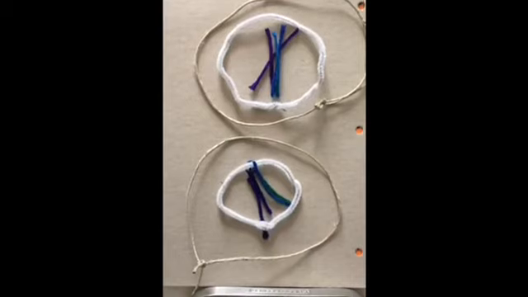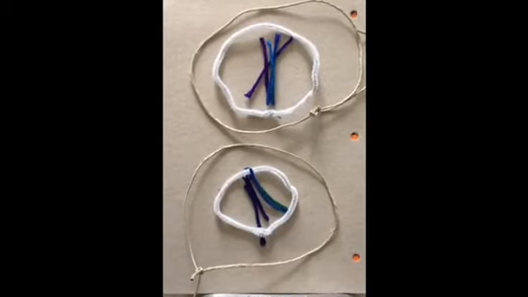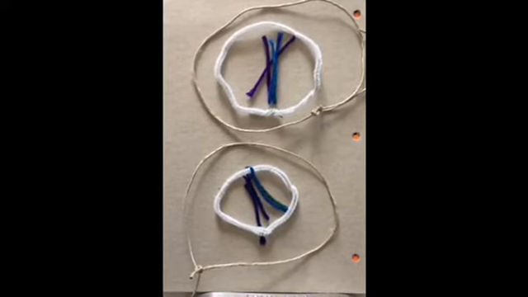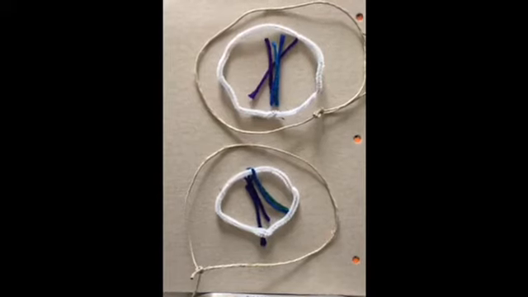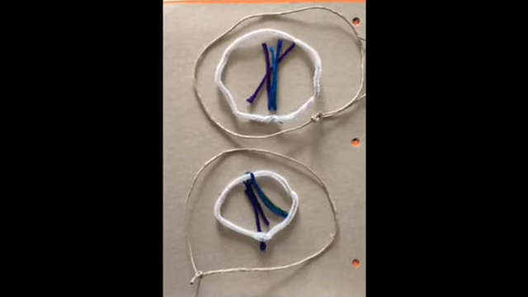After telophase 1, the next step is cytokinesis in the meiosis 1 stage, and basically the chromosomes are not going to be condensed anymore, and the cytoplasm is going to divide into 2 daughter cells. As you notice, the parent cell had 4 chromosomes, and now each daughter cell is only going to have 2 chromosomes.